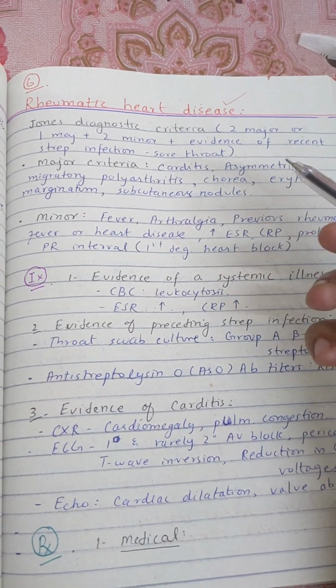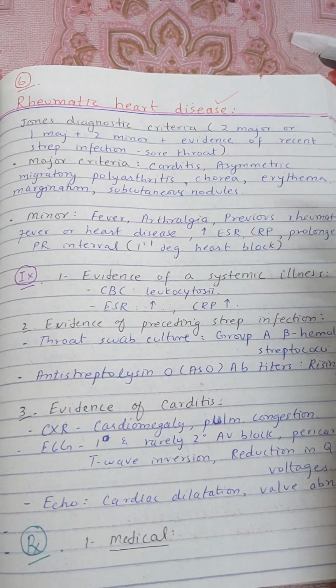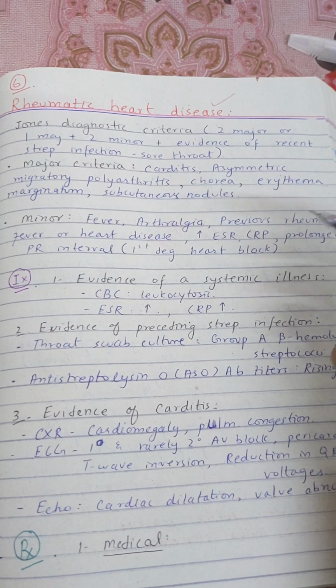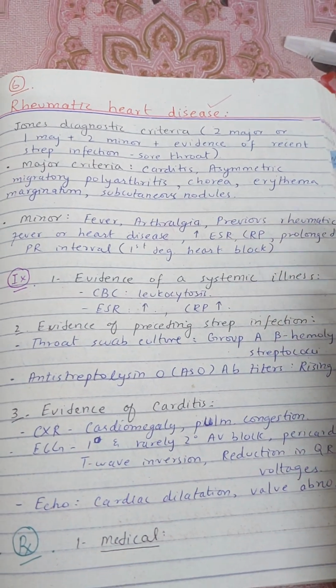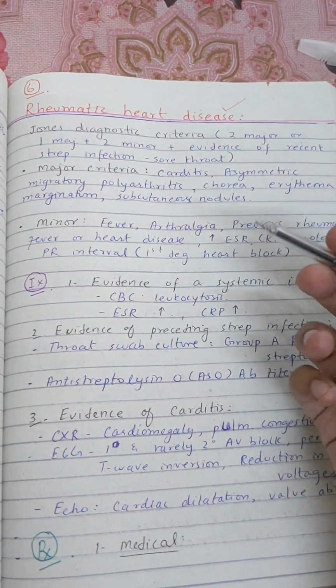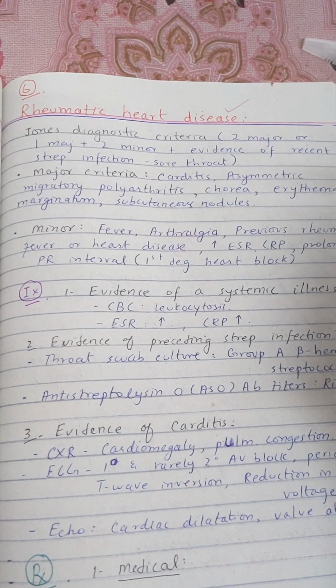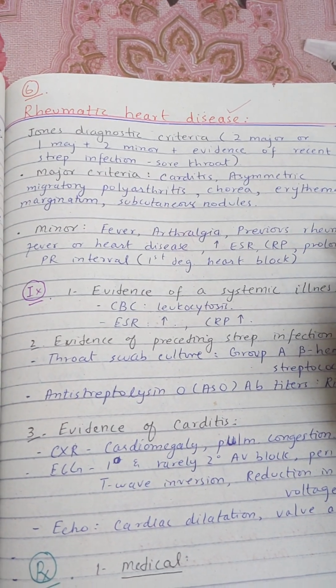Minor criteria involve fever, arthralgia, previous rheumatic heart disease or rheumatic fever, raised ESR CRP, or prolonged PR interval, also called as first degree heart block. So these will be the symptoms which will be seen in the child.